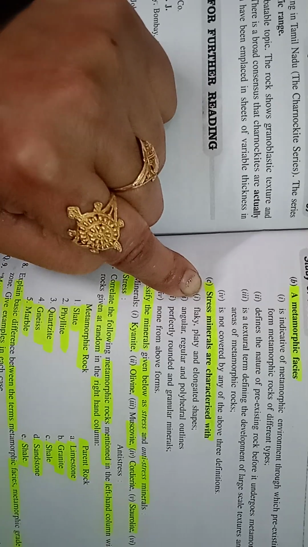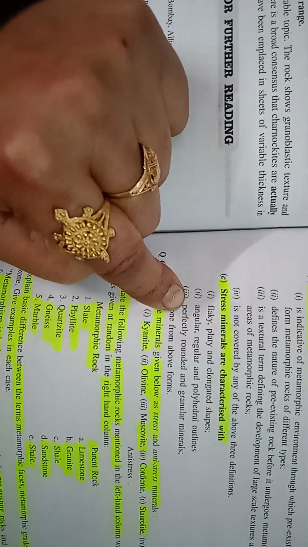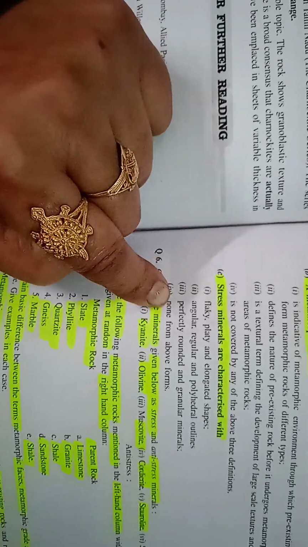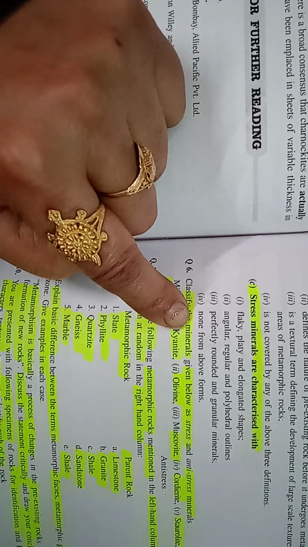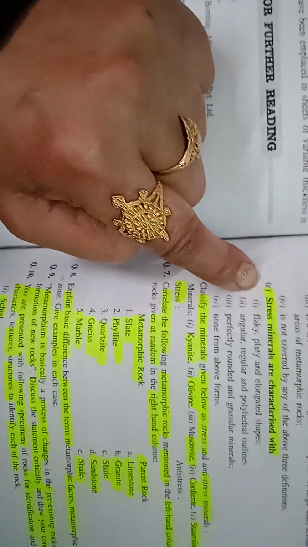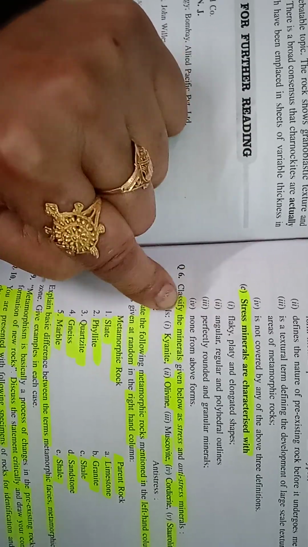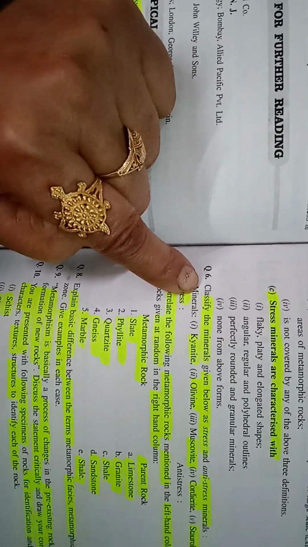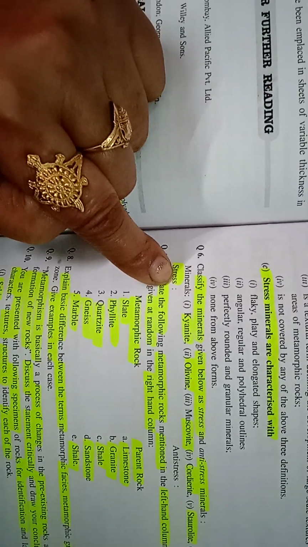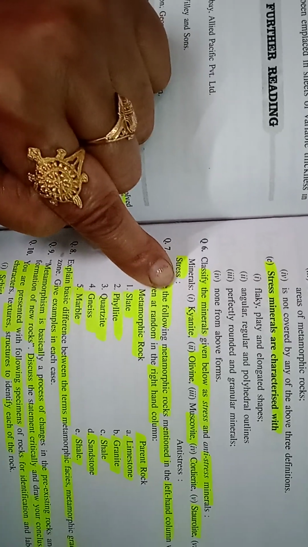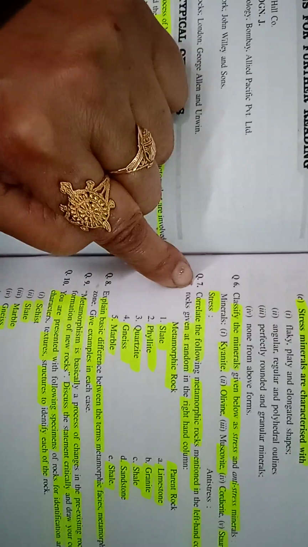Question C: Stress minerals are characterized by flaky, platy, elongated shapes; angular, regular, polyhedral outlines; perfectly rounded and granular minerals; or none of the above forms. So the C answer is the first: flaky, platy and elongated shapes. Question C: Classify the minerals given below as stress and anti-stress minerals: kyanite, olivine, muscovite, cordierite, staurolite, sillimanite.